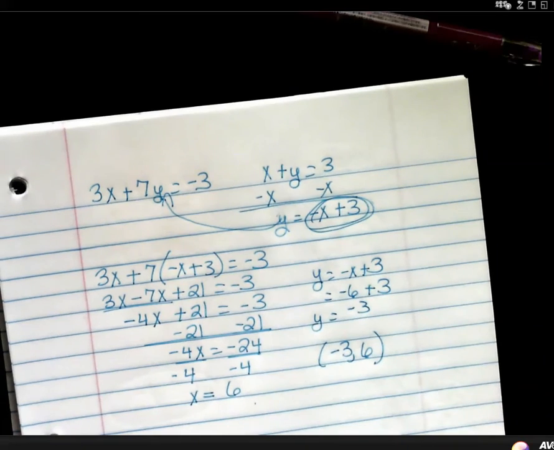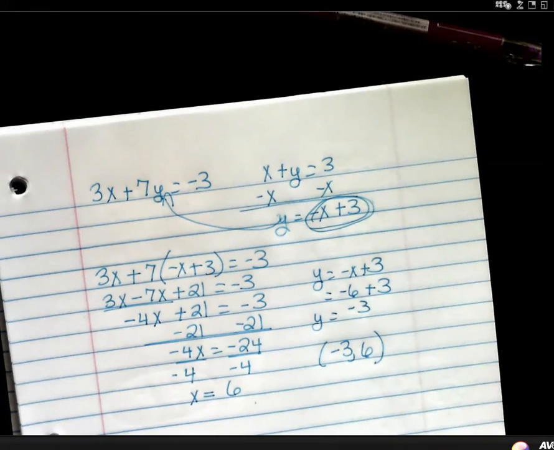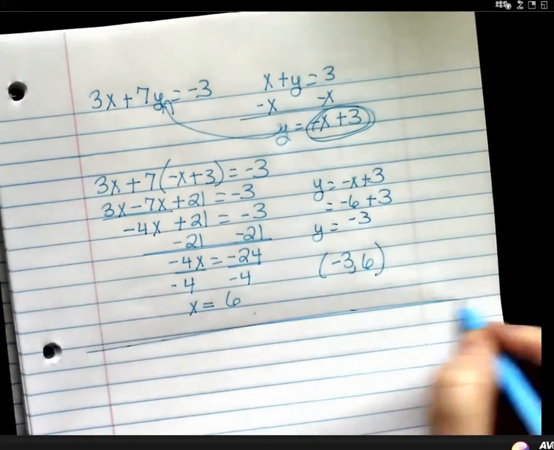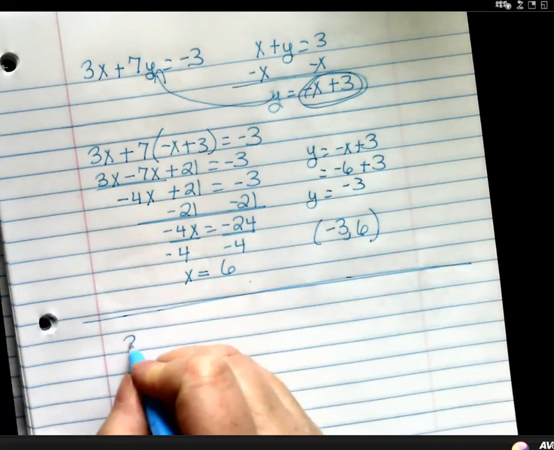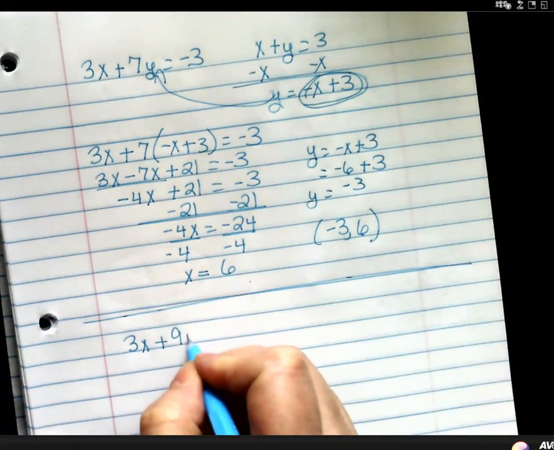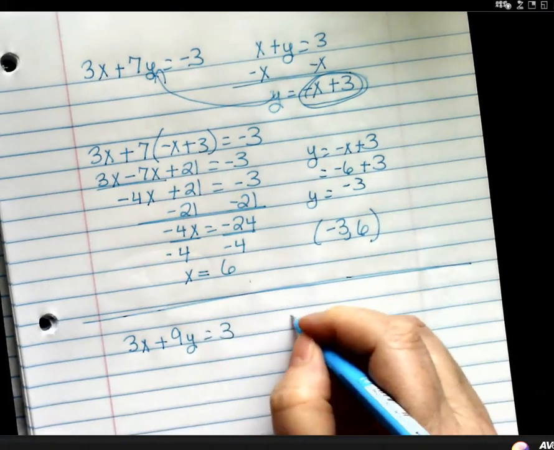Now, sometimes you're going to have equations that look really weird. And let me show you what one of those looks like. This one is easy because it's solved for us.